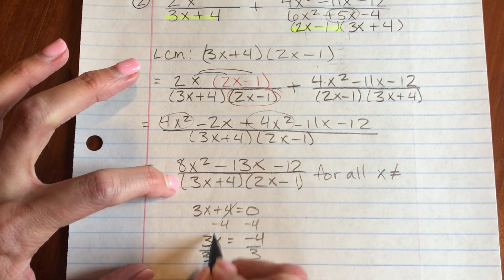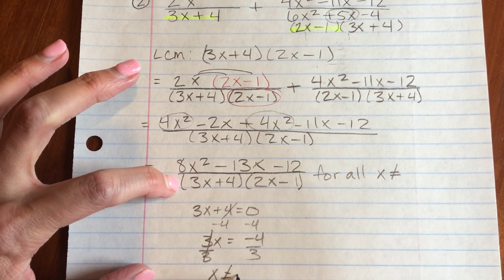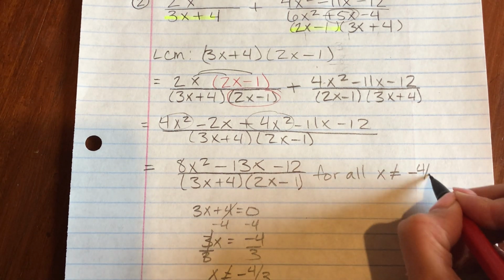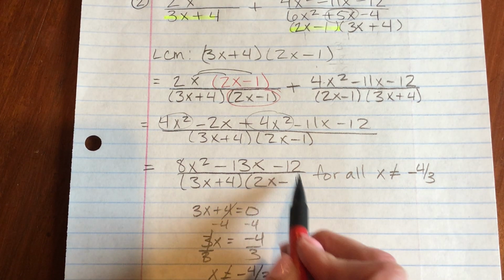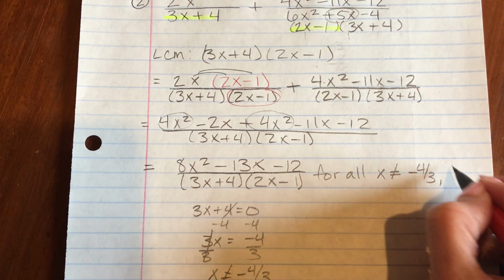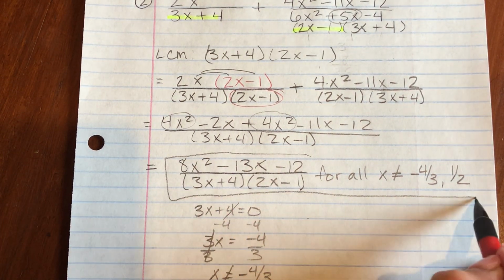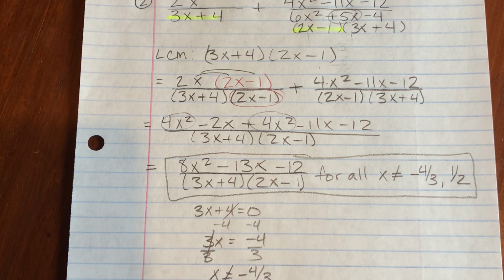Just a two-step equation there. So x cannot be negative 4/3. You can do the same process for this one, and you get 1/2. And that is your final answer.